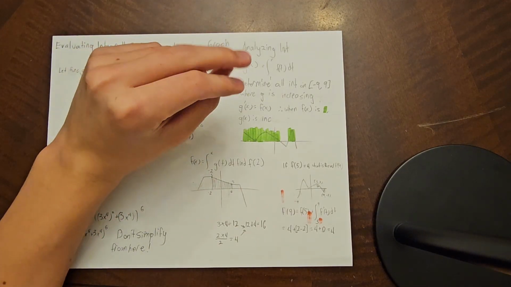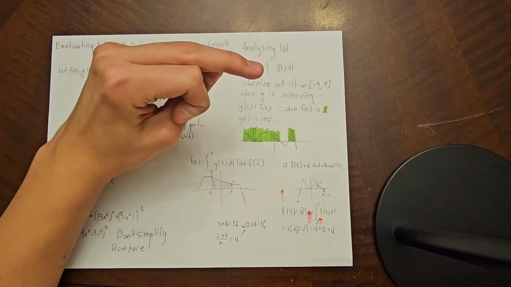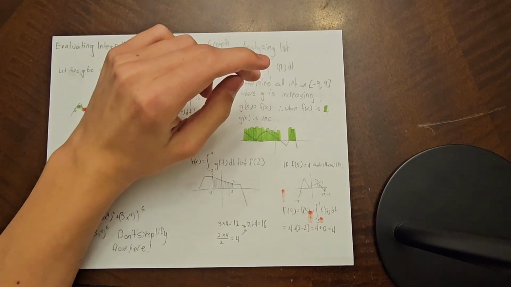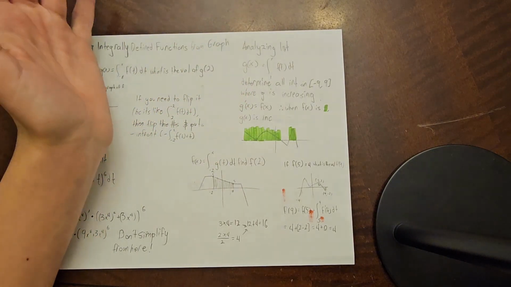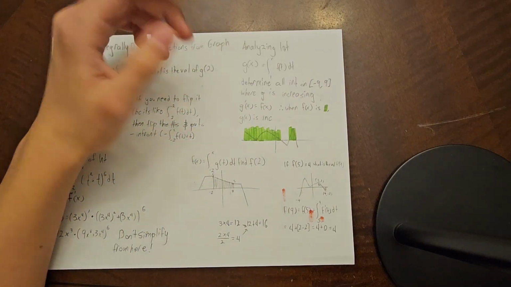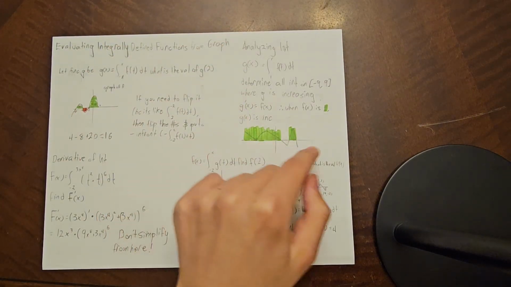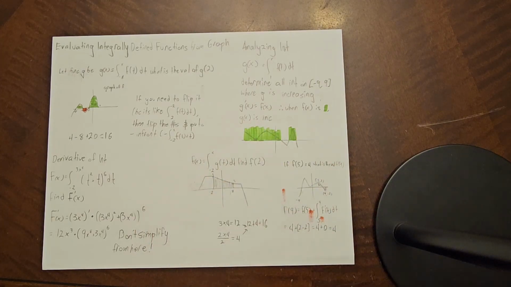Using this logic, though, we can deduce from the knowledge that we gained from last unit's test that when f of x is positive, that means that g of x is increasing, right? If that makes sense, just as we did before. So all these parts right here, if this was my graph of f of x, this is all where g of x is increasing.